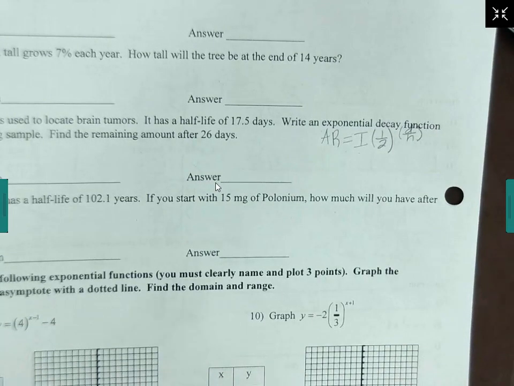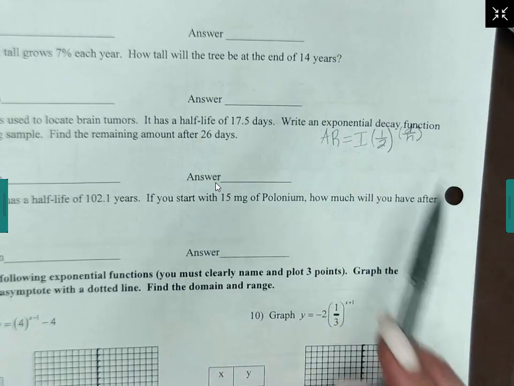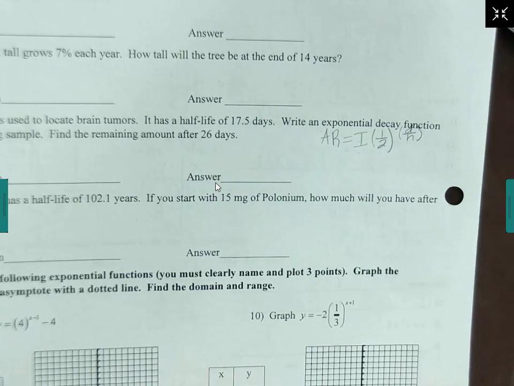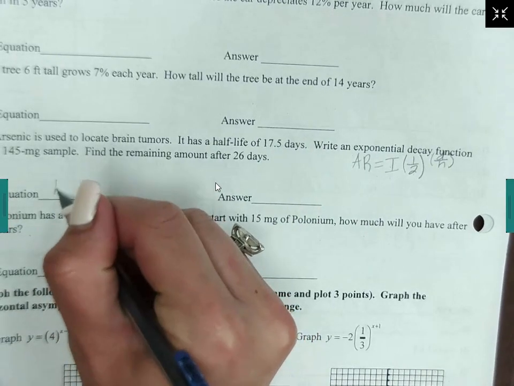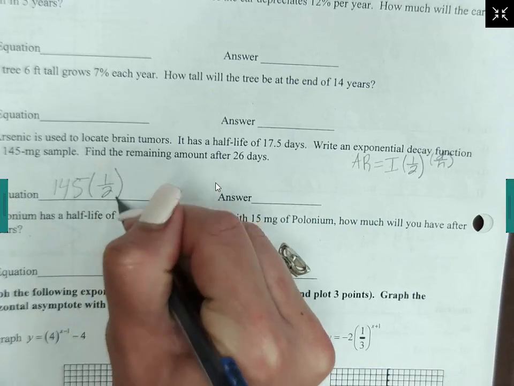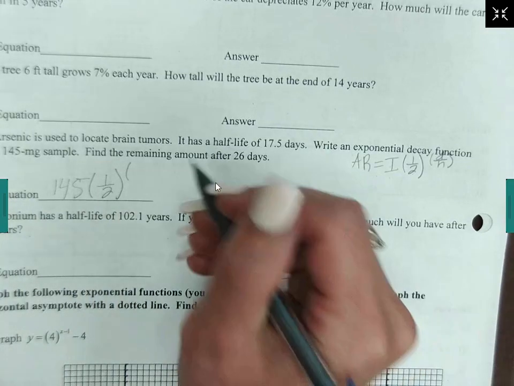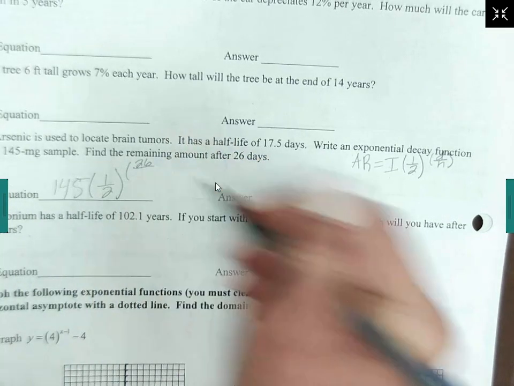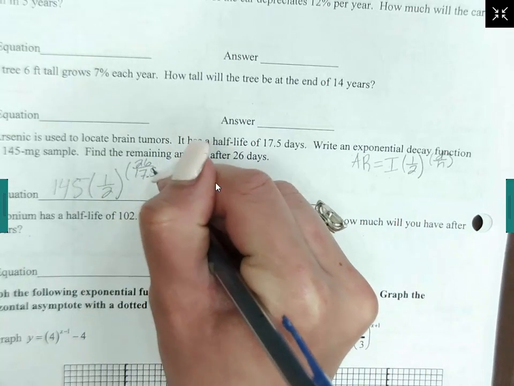So it's really the same thing. The starting amount times the decay factor, and the decay factor here is 0.5 because it's being cut in half. The only thing that's different is that you need to remember it's to the power of days divided by half-life days, okay? So our initial amount is 145 times 1/2 to the power of 26 divided by half-life days.